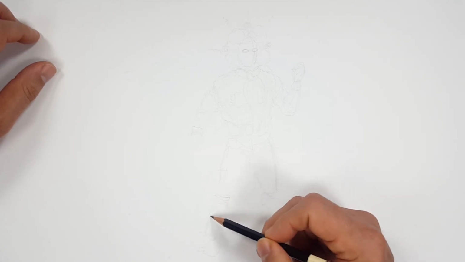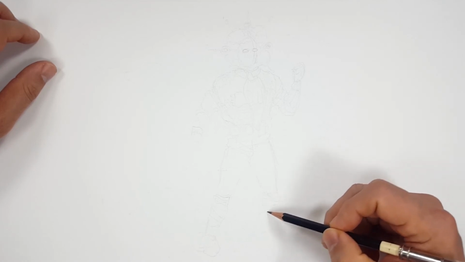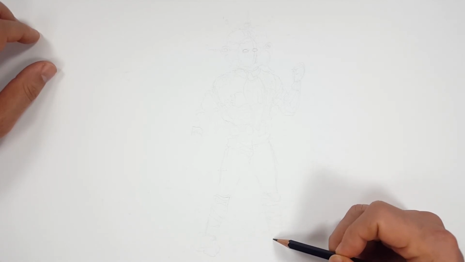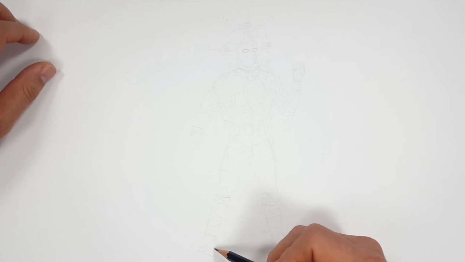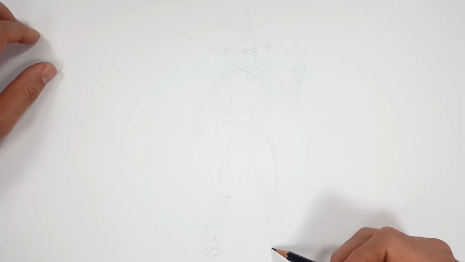Let's do some kind of weird puffy jacket. So then I started to think, well, what if I was designing for Star Wars? How would I draw a bad guy? What would I give him that's different and unique, that he would stand out?